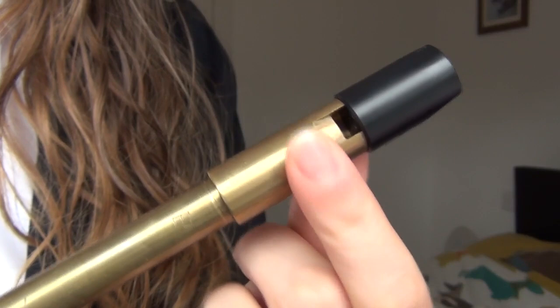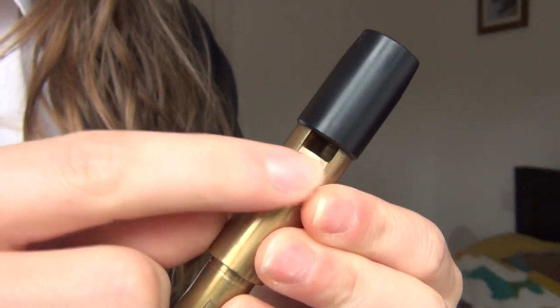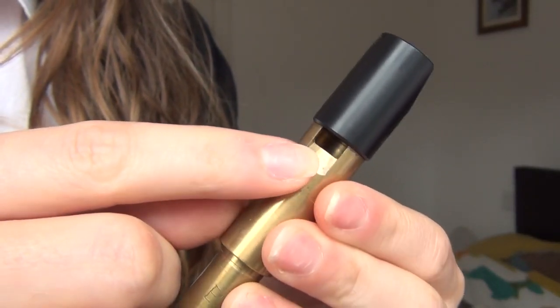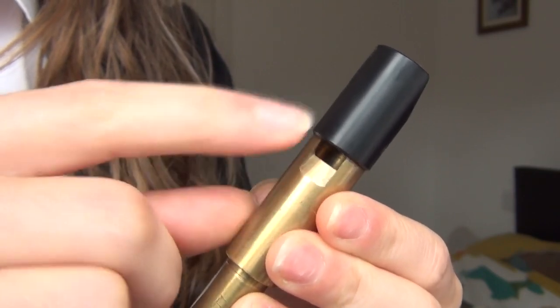Blade and window. Basically this is a sharpened, shaped surface right here, which breaks the air stream when you blow into the whistle. It causes the air inside to vibrate and produce the sound. The blade is the little bit just here, and the window is obviously the little square that you see around it.